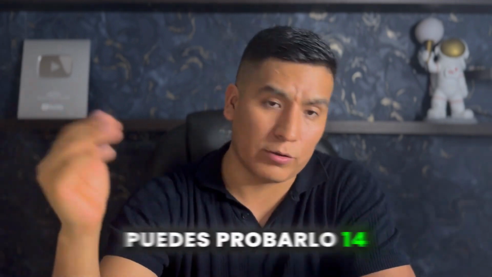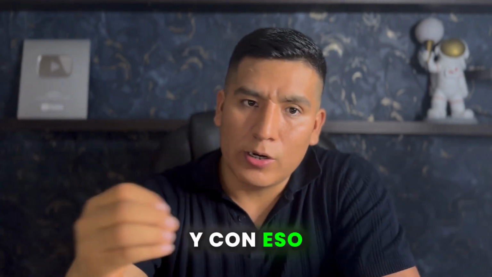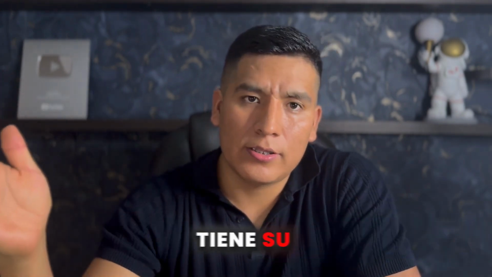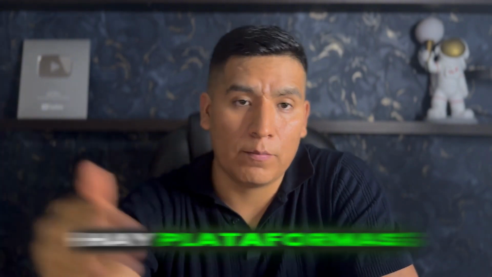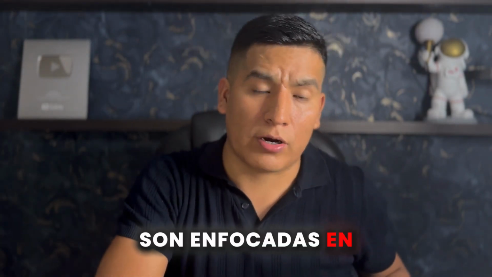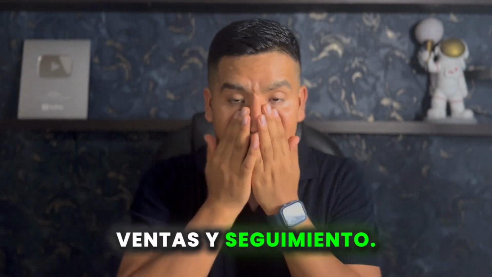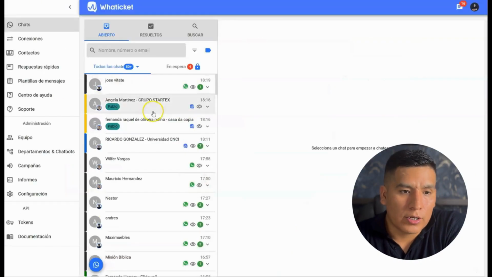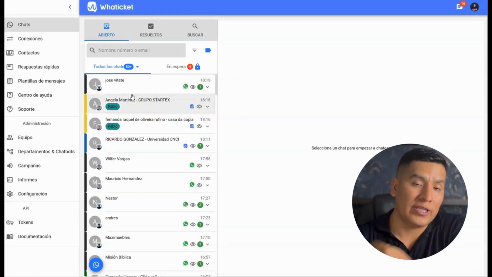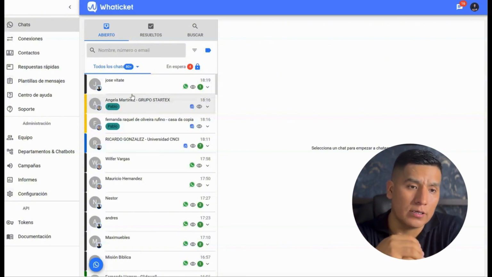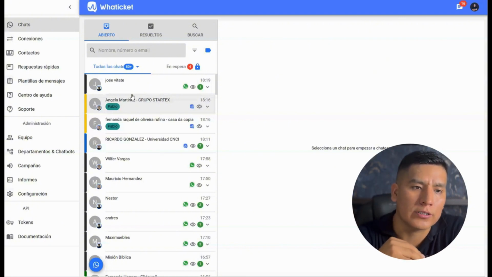But I recommend WhatTicket. You can try it for 14 days free, and with that, you can already use all the tools. So each platform has its own functionality. For example, there are platforms specialized in e-commerce, in notifications, shopping carts, etc. There are others that are focused on customer service, sales, and follow-up. And that is exactly what we do at WhatTicket, where you will connect your WhatsApp API, other social networks like Instagram, Facebook, WhatsApp, live chat, and you will be able to manage and follow up from our platform.